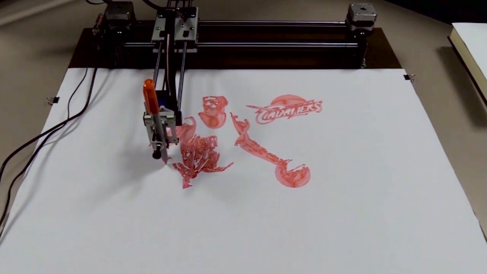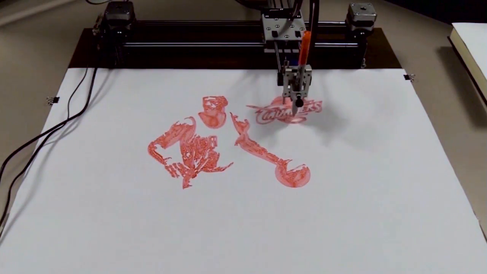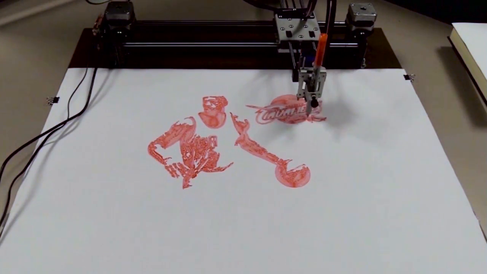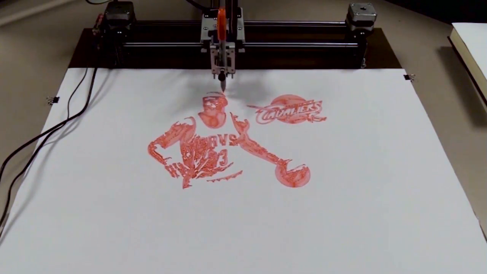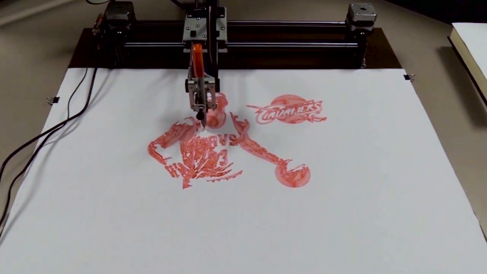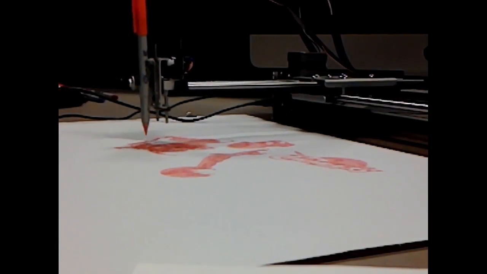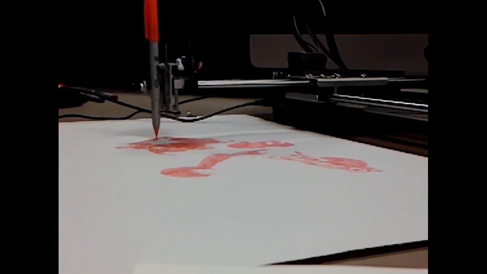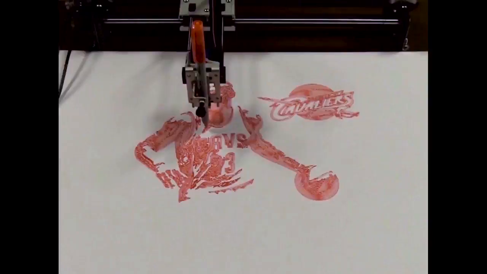The AxiDraw is a pen plotter capable of creating text and images using vector graphics. Think of a plotter like a printer that uses one color at a time, and instead of printing the image from top to bottom, it prints by drawing the image line by line. A vector graphic is a digital image created through a sequence of commands or mathematical statements that place lines and shapes in a given two-dimensional or three-dimensional space.